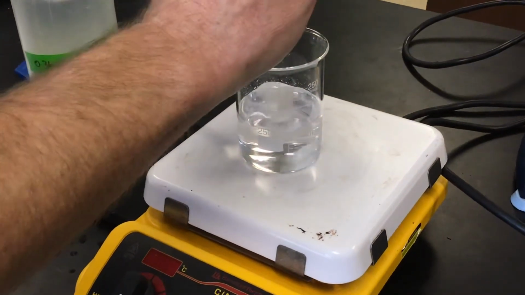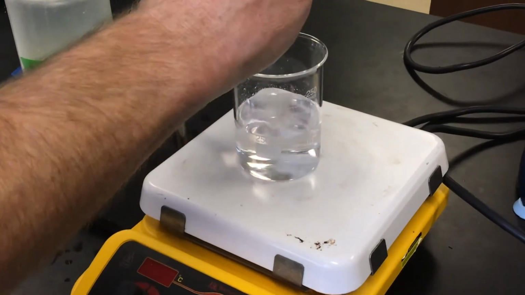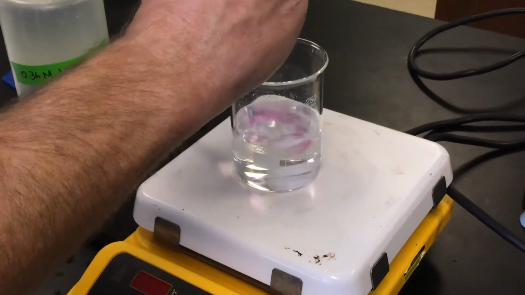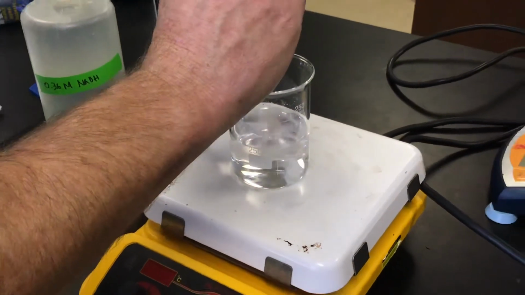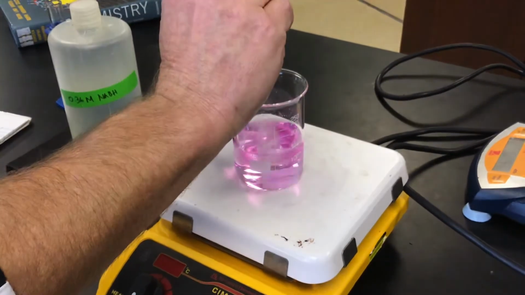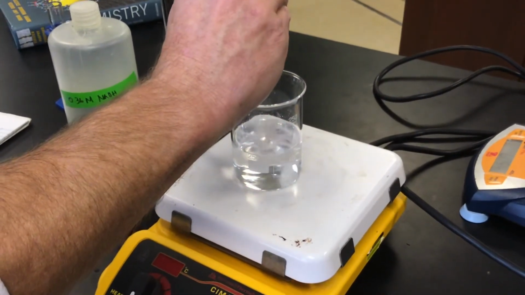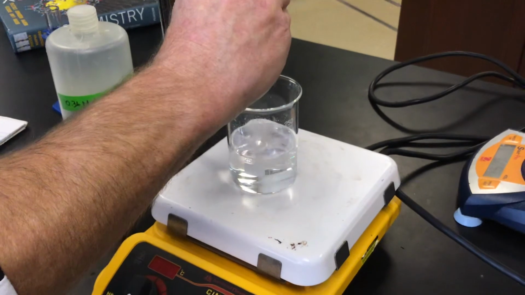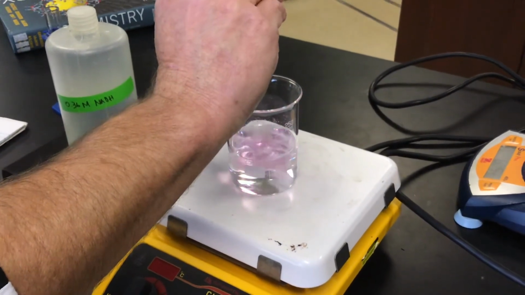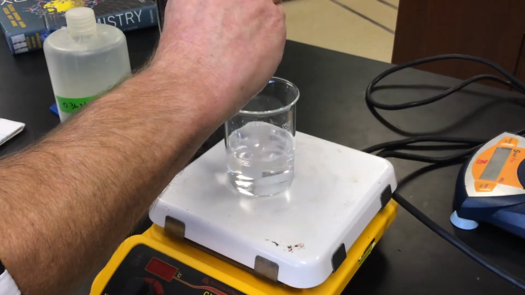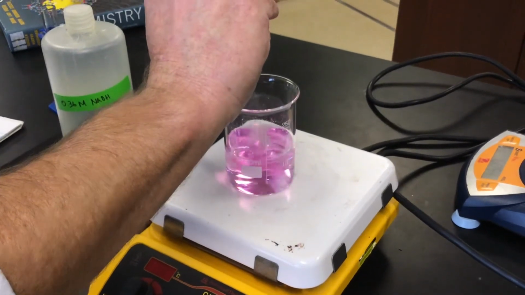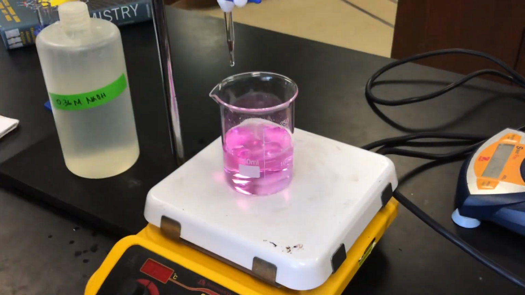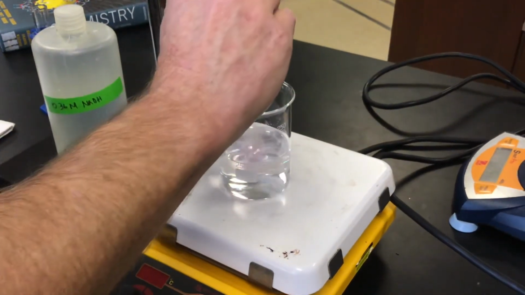Okay, we're getting pretty close. The pink isn't persisting all the time, so we'll go slowly here now. We'll add a little bit at a time, and when it persists for a few seconds, then we'll know we're at the end point where our moles of acid are equal to our moles of base. Ooh, we're really close. Oh, it's staying for a little while, maybe a drop or two. Oh, I think I added too much. Oh, very close. So exciting.